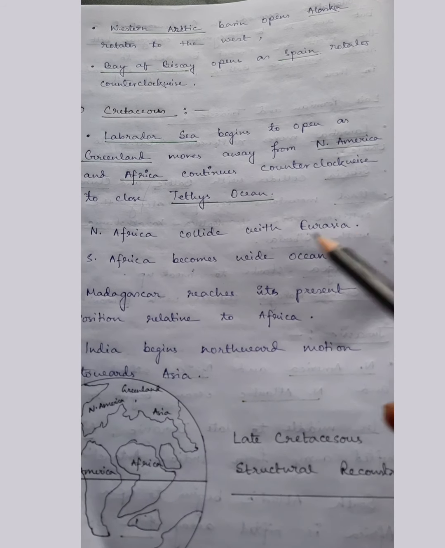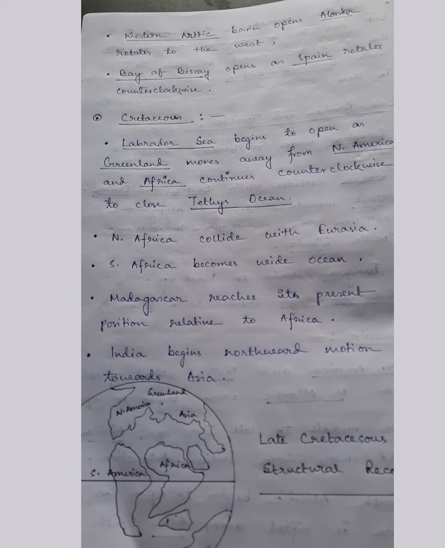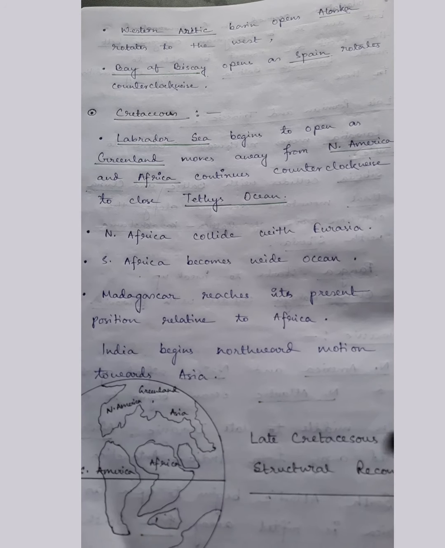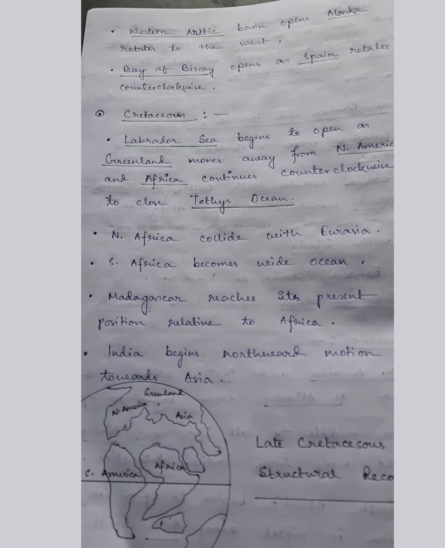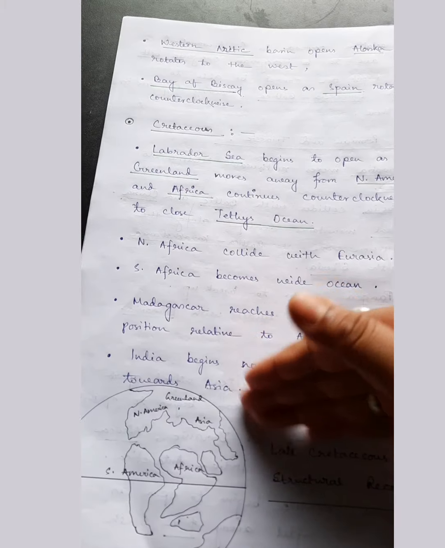And as Greenland moves from North America in an eastward direction, that's why the Labrador Sea opens up between Greenland and North America. North Africa also collides with Eurasia, and South Africa creates a wider ocean, because it's quite natural when Africa is moving in a counterclockwise direction.